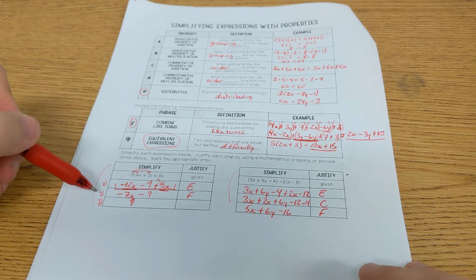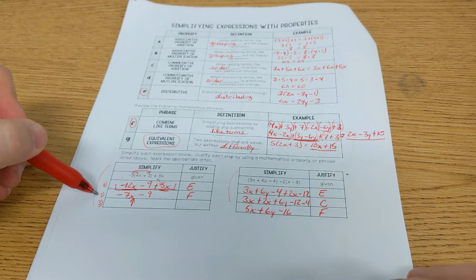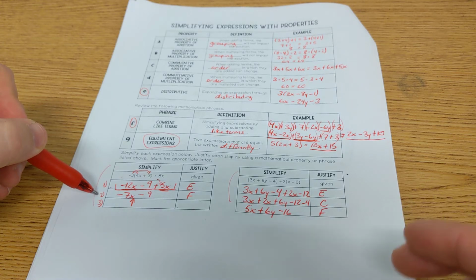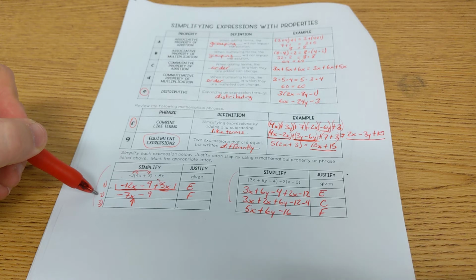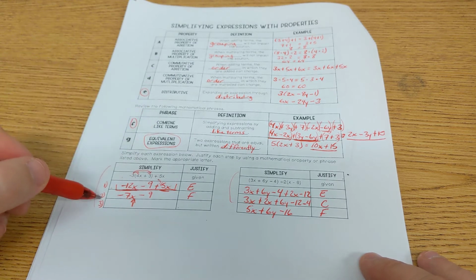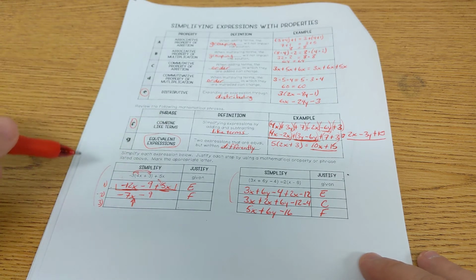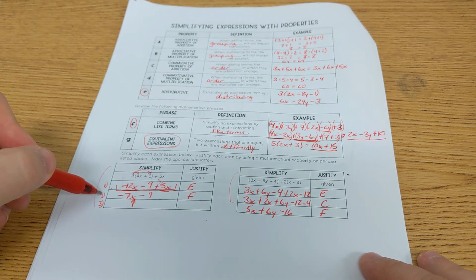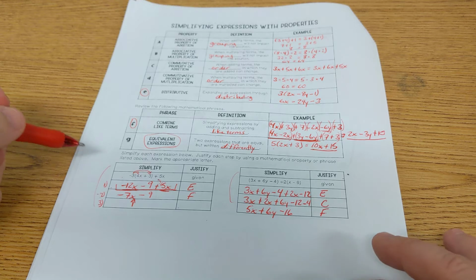I might ask you during step 2, what mathematical property or phrase did you use? And you would come back here and you would just tell me, well, on step 2, I combined like terms. Okay? So that's how you would answer that question.